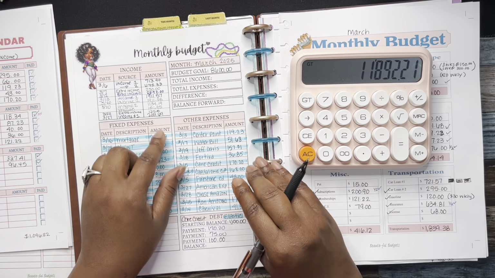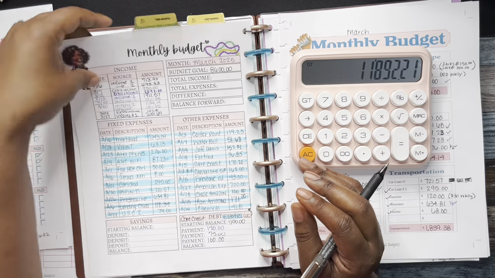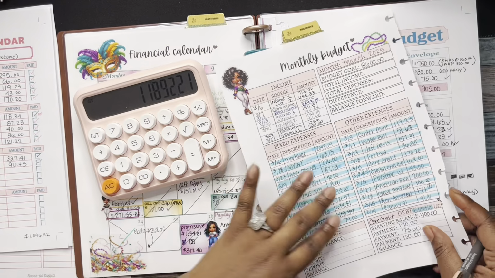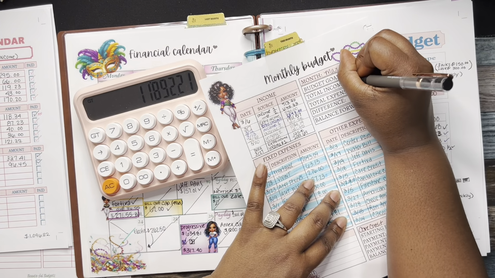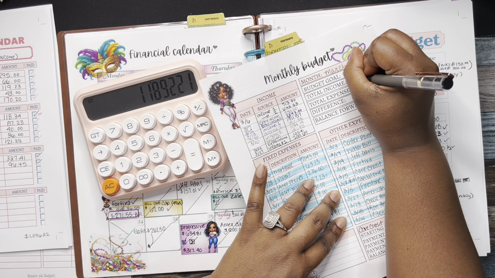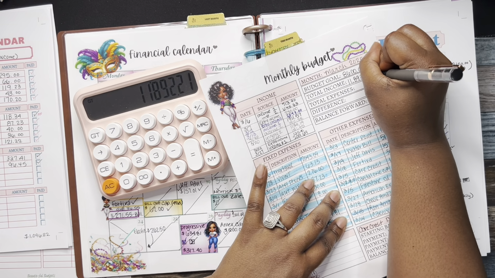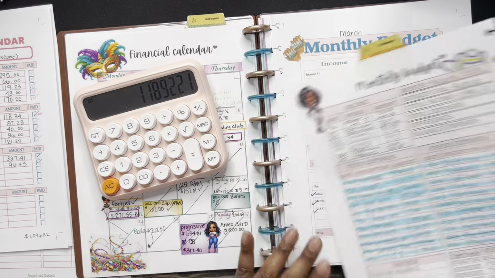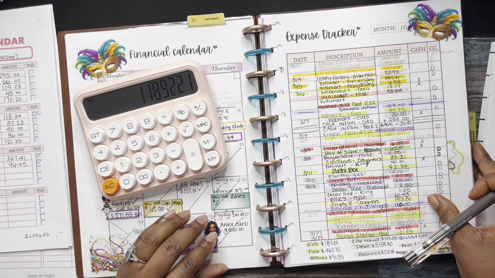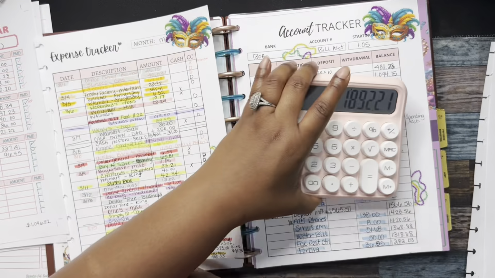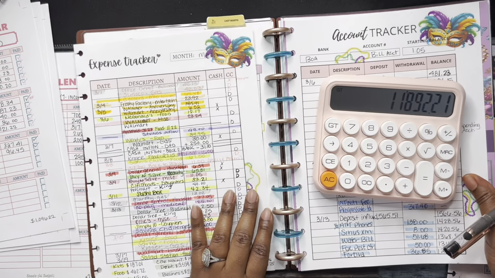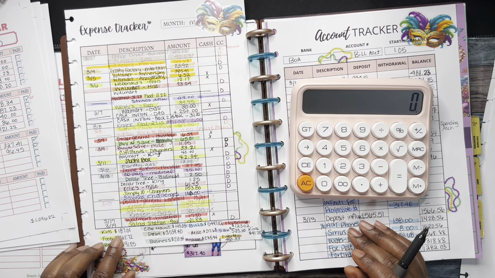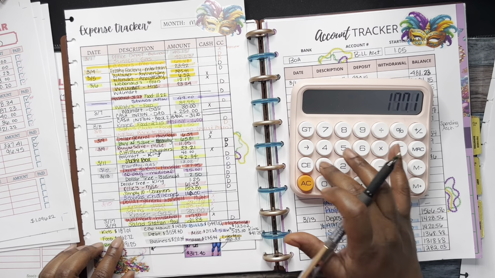Okay. So my total income was $11,892.21. My total expenses. So let's see what my total expenses were. So that's including bills and debt. That's everything basically. 187.01. I'm gonna add these totals.